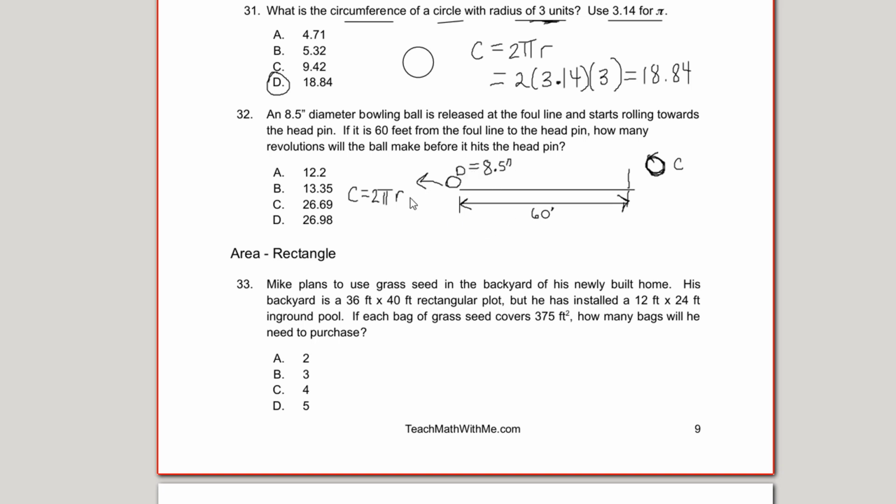Now, we need r, but we're given d. But we know that if given d, we can take half of that to find r. So 8.5 divided by 2 gives us 4.25. Or you could use the formula C equals pi d, because there's your 2r, which is d.